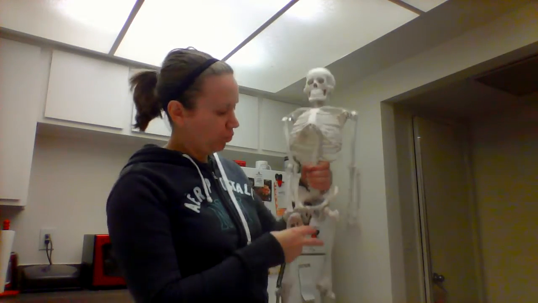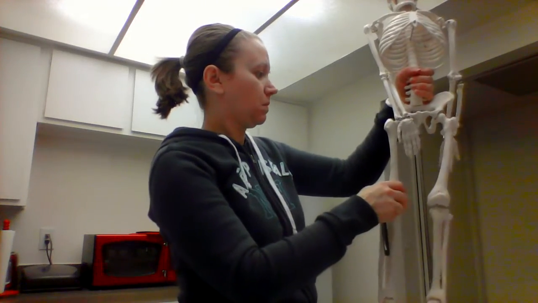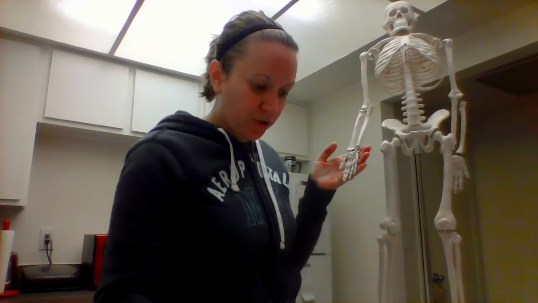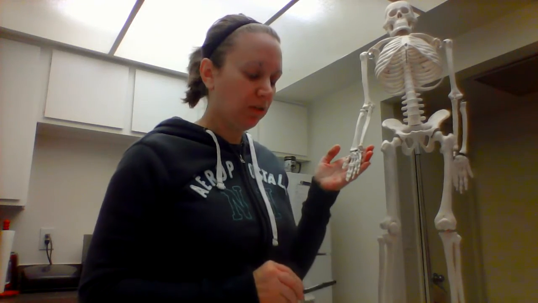Moving on to the carpus, which is more of the hands. So first off, we have the proximal row, lateral to medial.